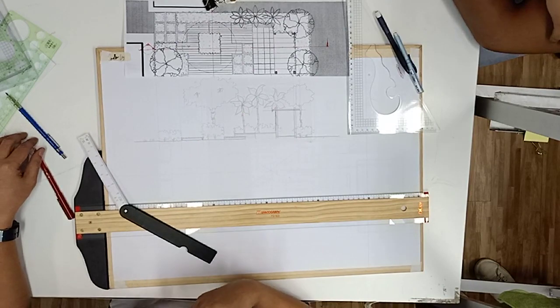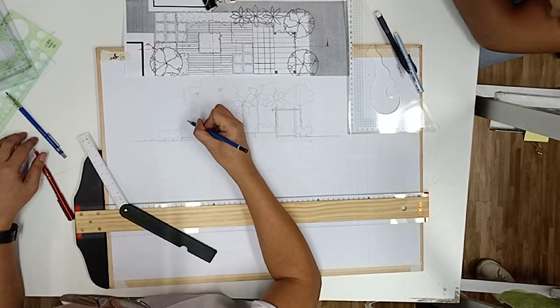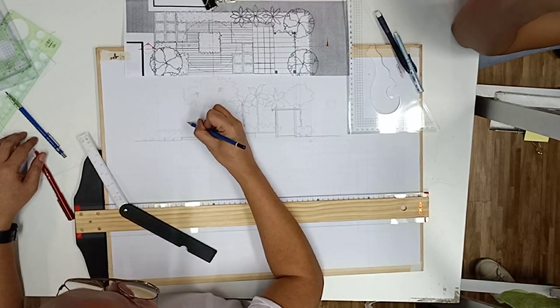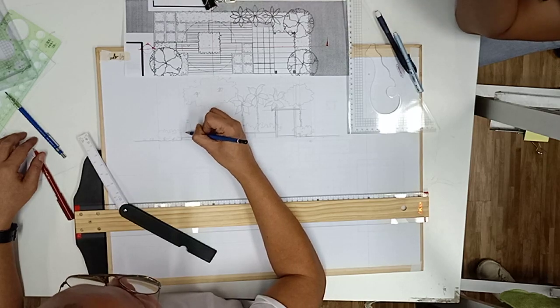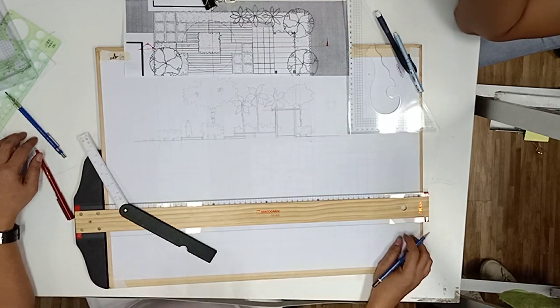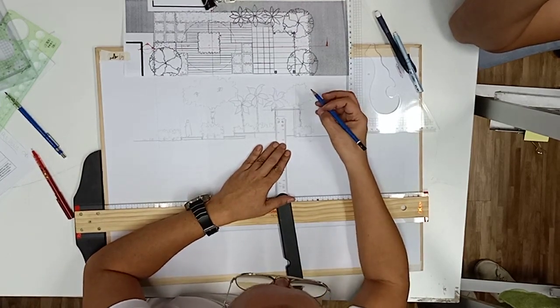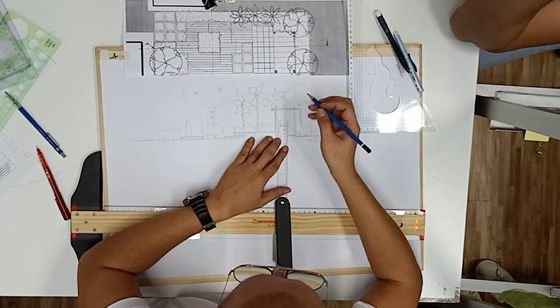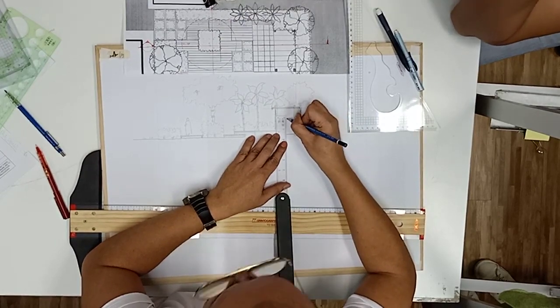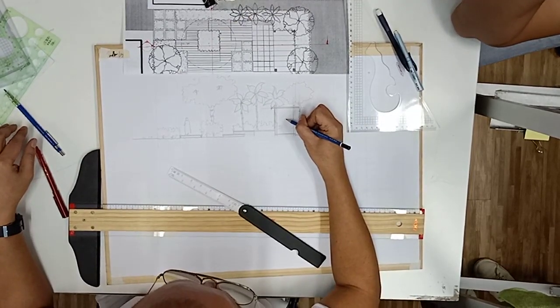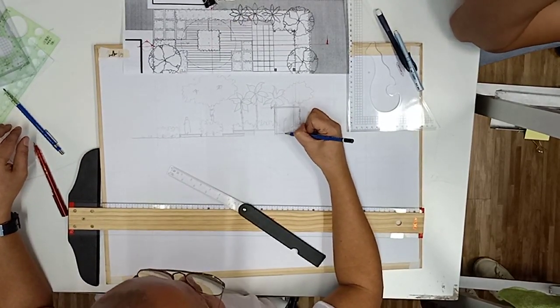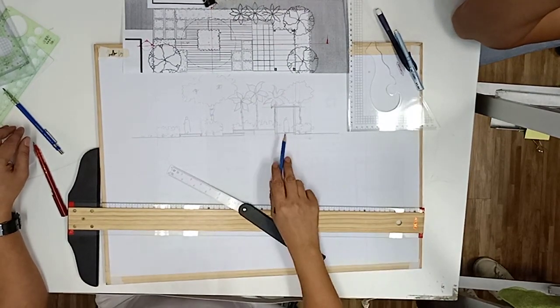My patience is very long. Then after that, you draw people. Understand? 1.65. Clarence is 1 meter. Then draw. You see that?